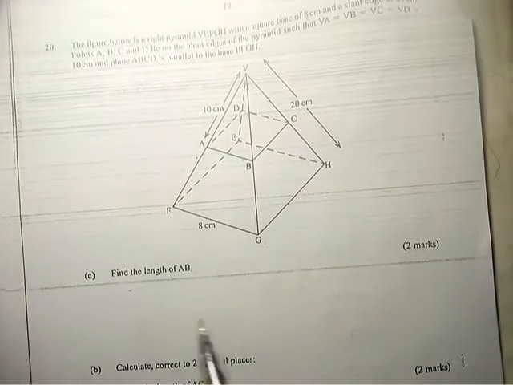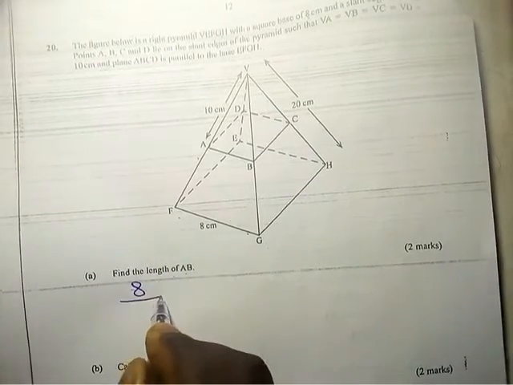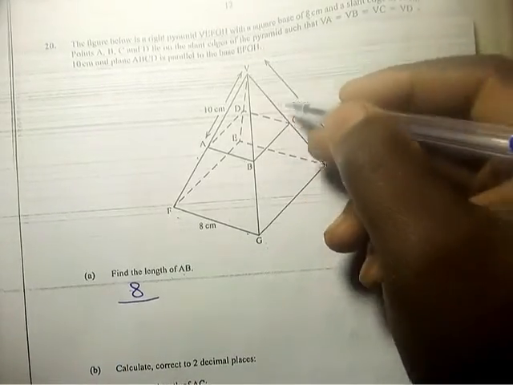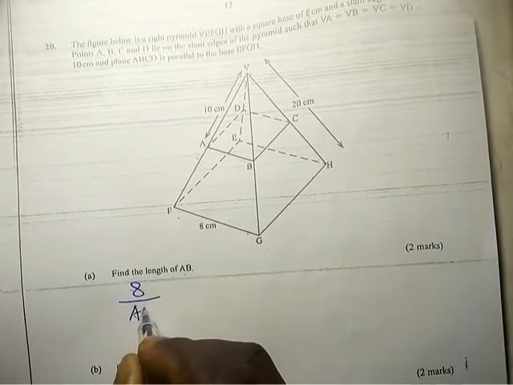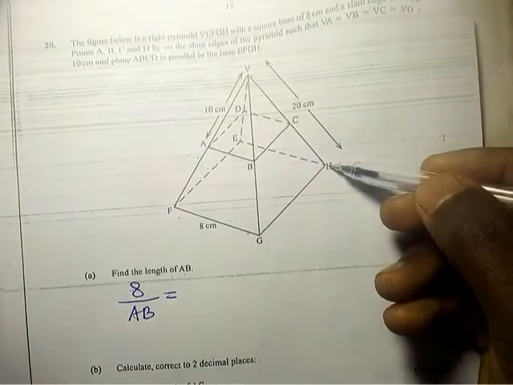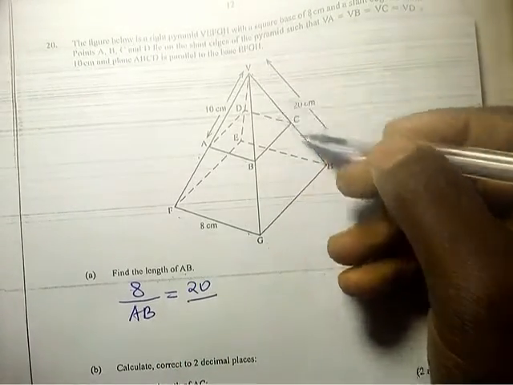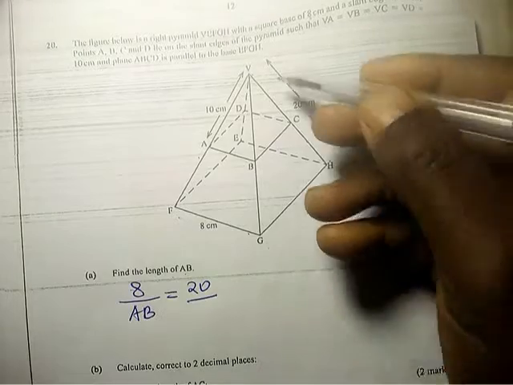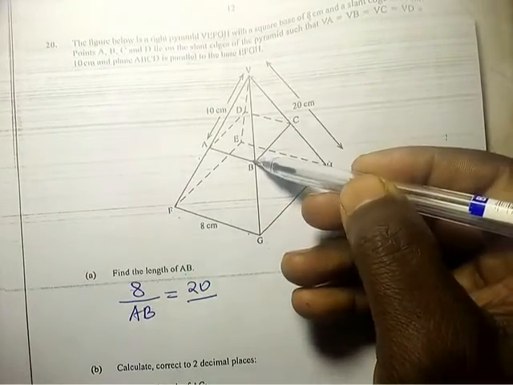So we say the base, which is 8, divided by AB, will be equal to the bigger slant height, which is 20, divided by the slant height of the small one, which is 10.